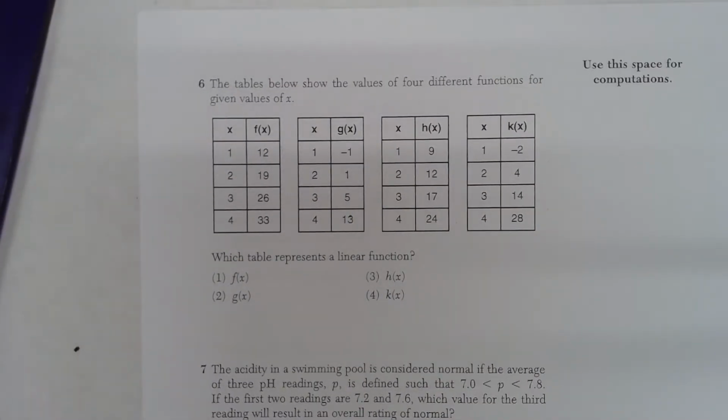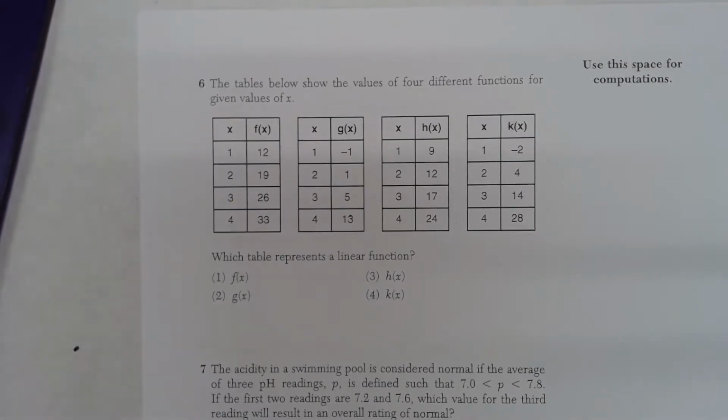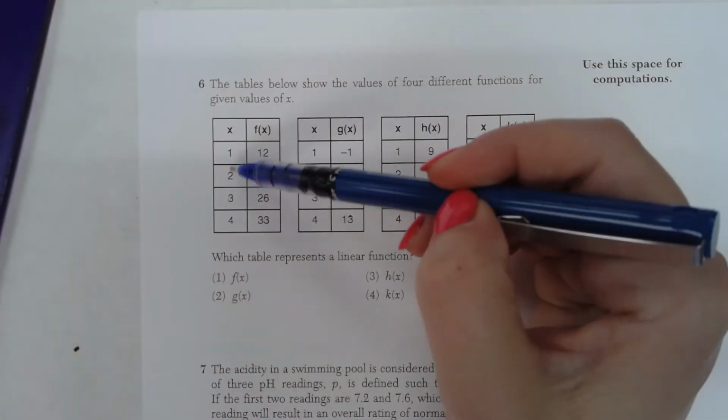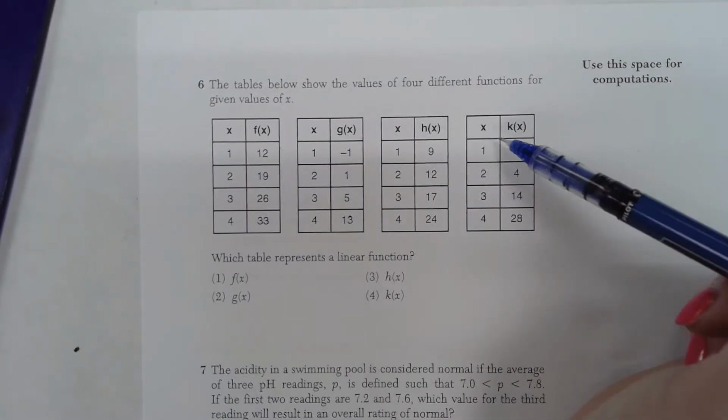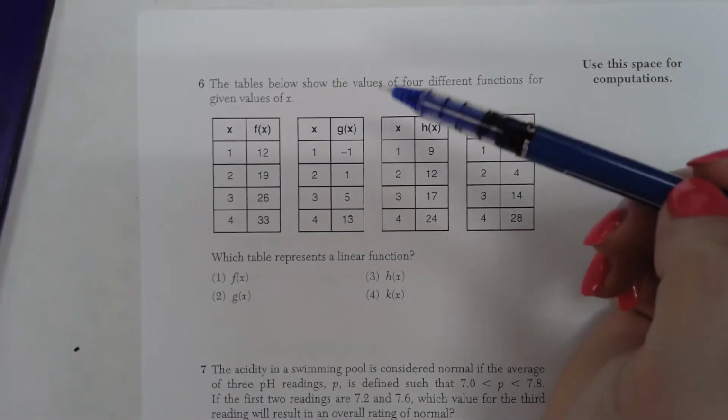Okay, question 6. The tables below show the values of 4 different functions for given values of x. Which table represents a linear function? First thing I want to notice about these 4 tables is that the x's are all the same. All of the x's are 1, 2, 3, 4 for every single table, so I don't even have to pay attention to that. The y values, that's what I want to pay attention to.